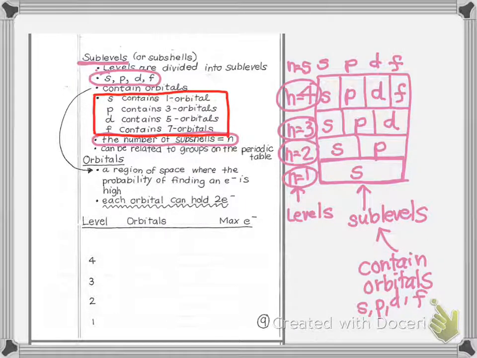Now, I'm trying to think with you how to best divide this. The levels are like a floor on the building. The sublevels are like the rooms. And if you go in a room, there's chairs, right? Everybody's sitting on chairs. And the orbitals are kind of like the chairs.